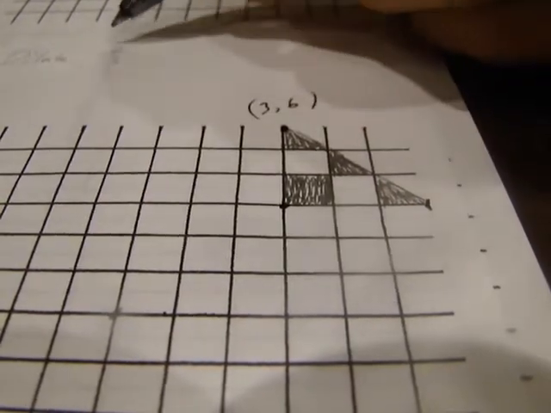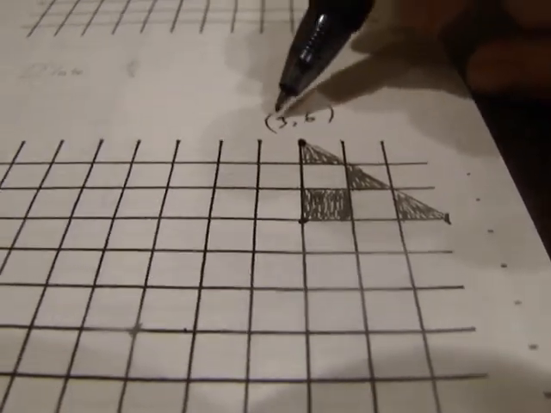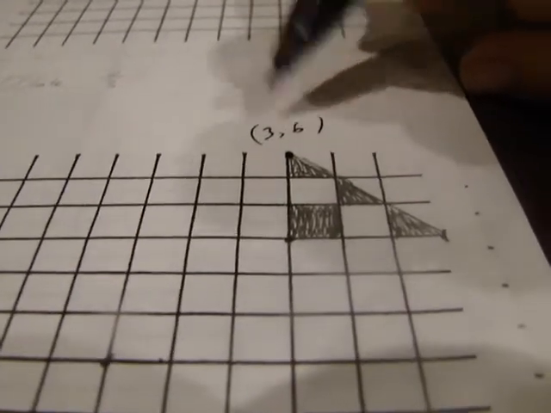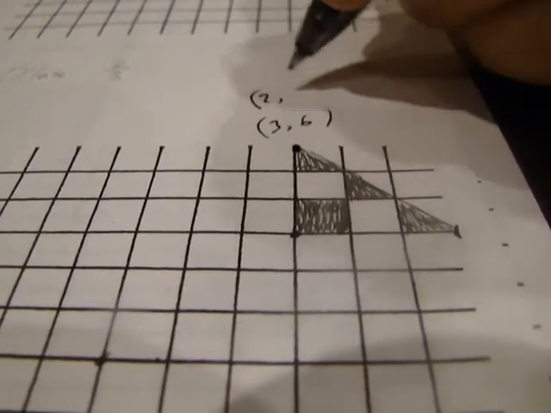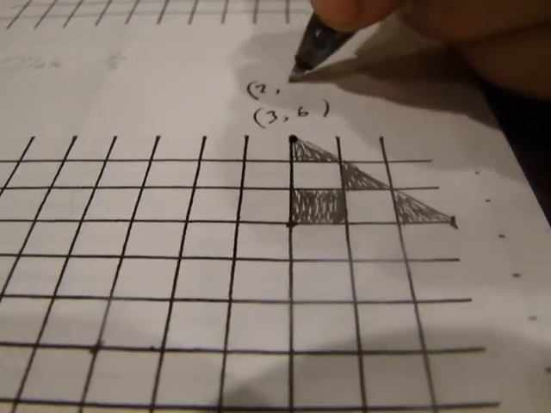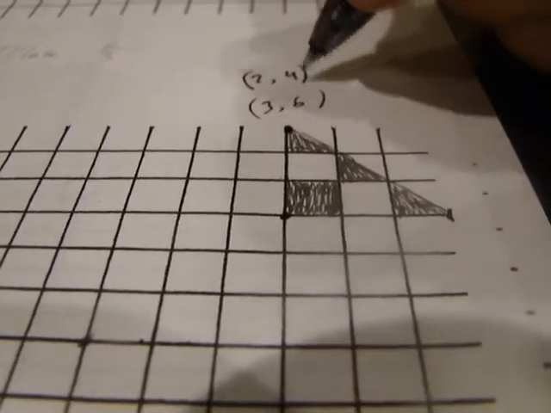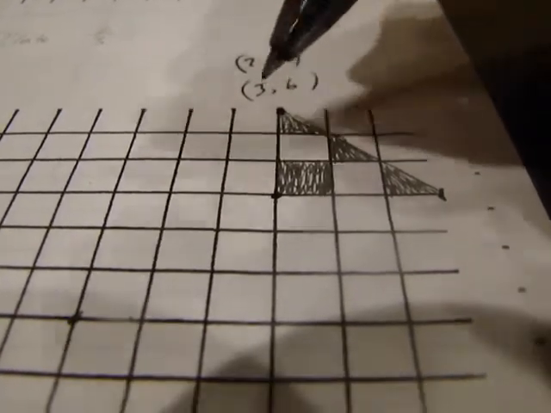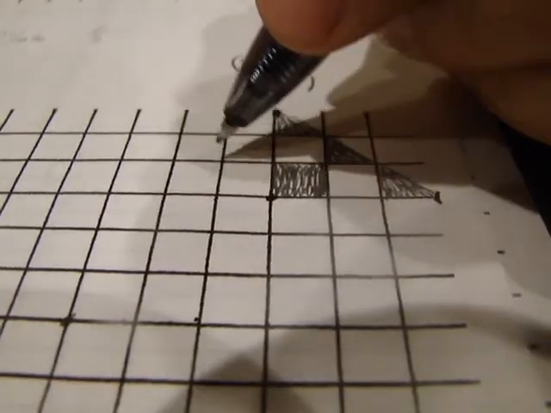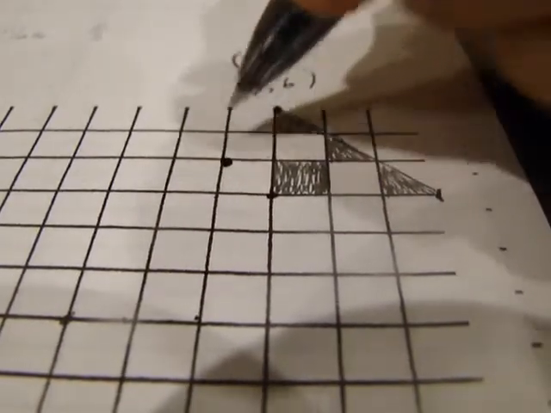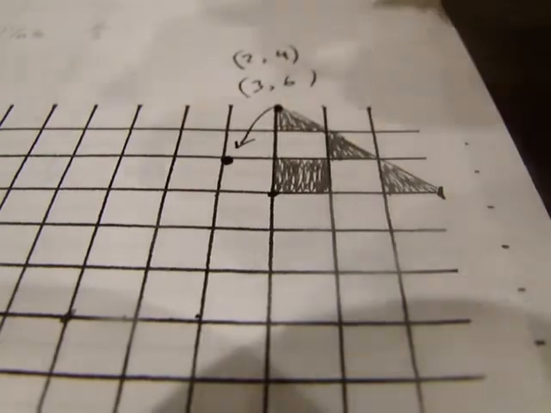So if I'm doing a 2/3 dilation, what I do is I multiply each of these by 2/3. So 2/3 times 3 is 2, and 2/3 times 6 is 4. So 2/3 of 6 is 4. Okay, so our new coordinates of this point will be 2, 4. So that's 1, 2, 1, 2, 3, 4. It'll be right here. So this one becomes that one.